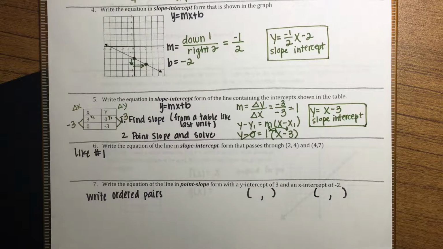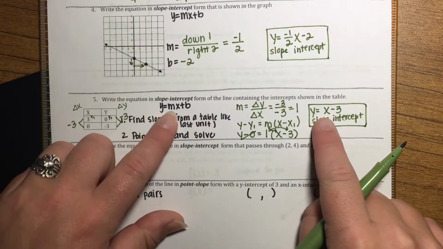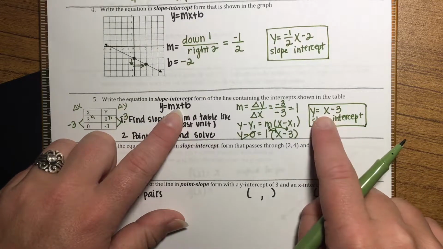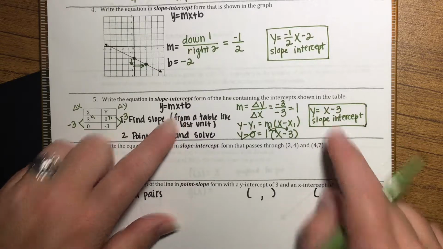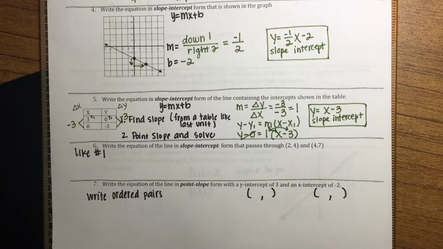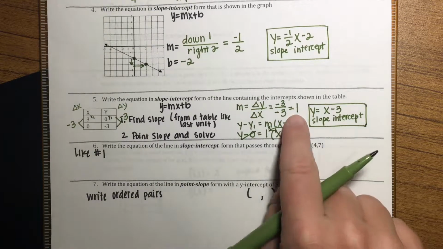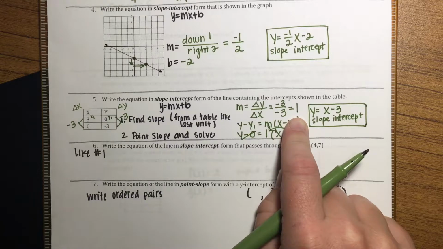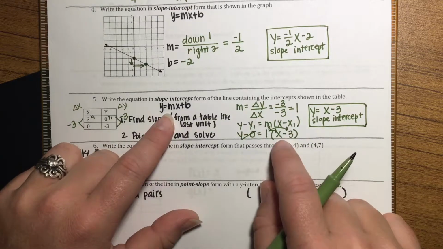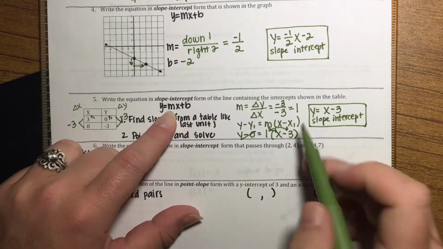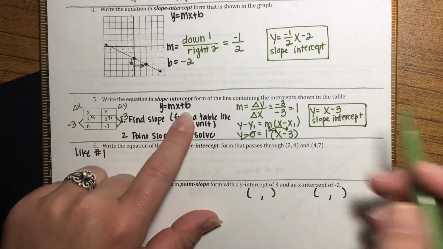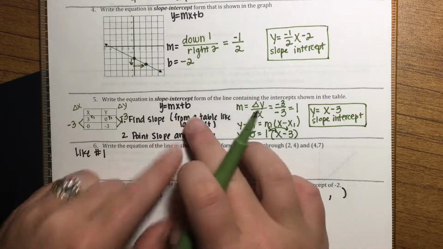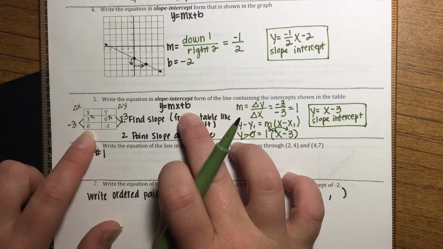Okay, so now I have my slope-intercept form. I have y equals mx plus b, m being 1. One way that would have been a little easier than the suggestion here would have been to find the slope, which we found the first piece was 1. Then, if I know I'm talking about slope-intercept form, I have my slope of 1 and then my y-intercept. My y-intercept is when x equals 0.